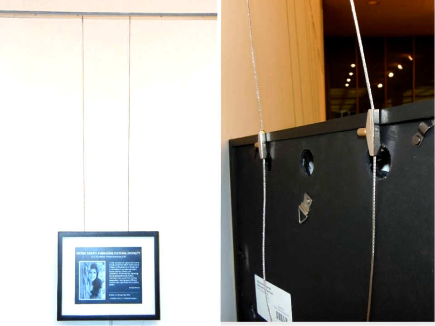The frames have also been displayed on the main art wall of the library. In those instances, we used a cable that hangs from the tracks at one end and connects to the frame using a hook at the other end, as you can see in the picture to the right.